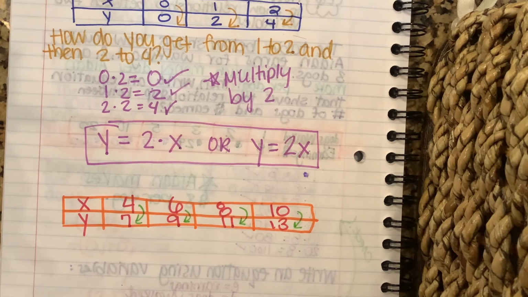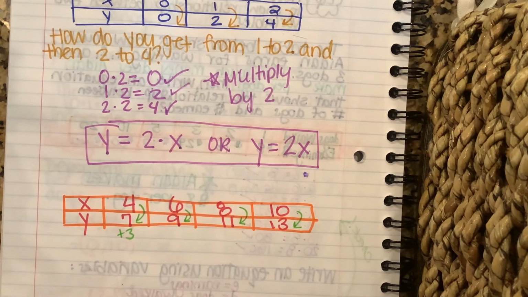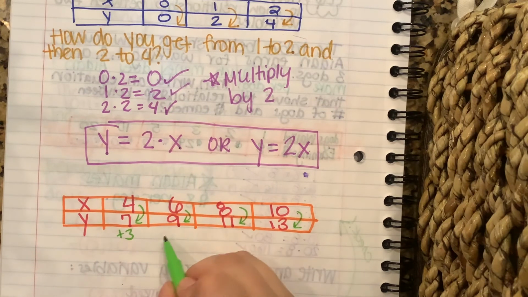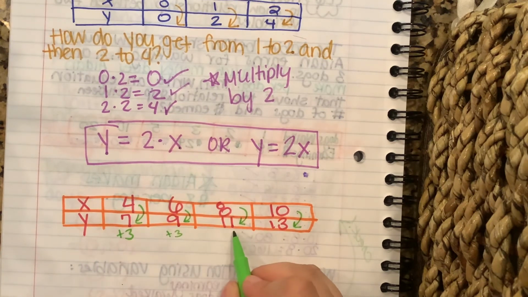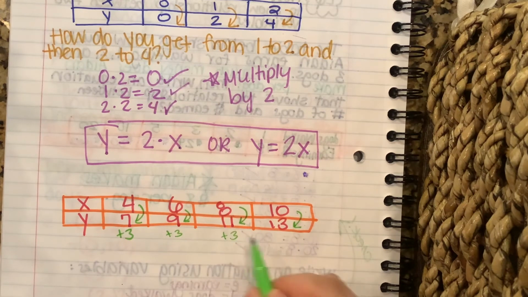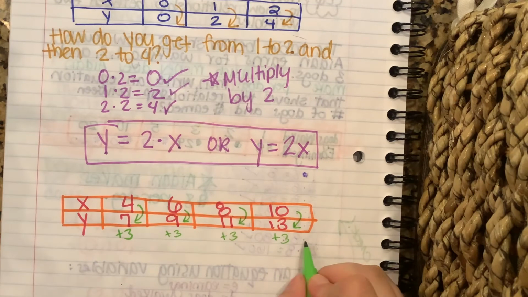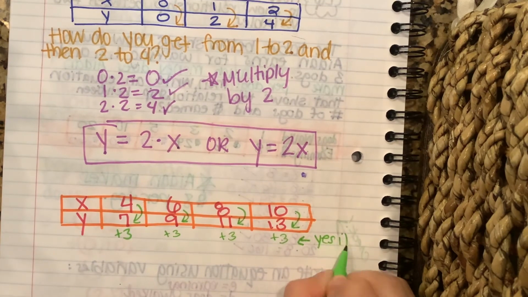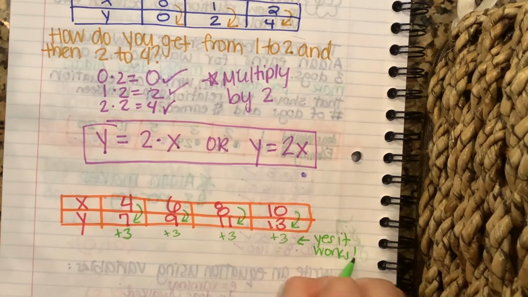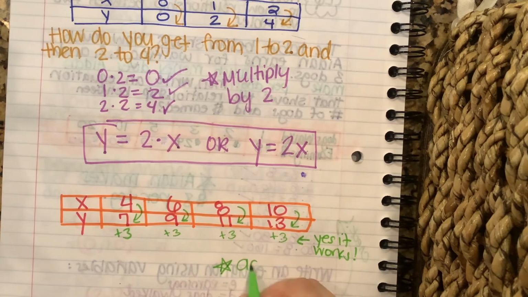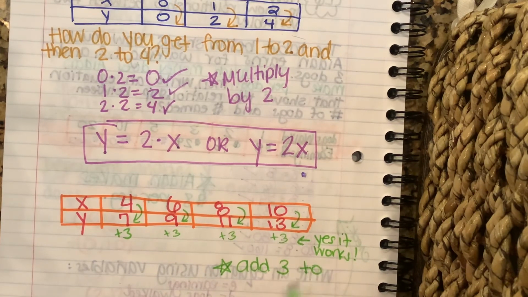If I think about addition, how did I get from 4 to 7? Well, 4, 5, 6, 7. I added 3. What about here? 6 to 9. Yeah, adding 3 works again. 8, 9, 10, 11. Adding 3 and adding 3. So yes, adding 3 works. So the pattern is add 3 to x to get y.